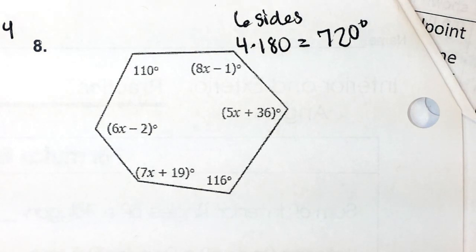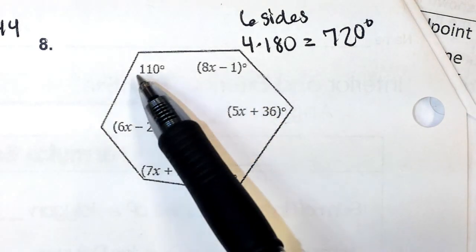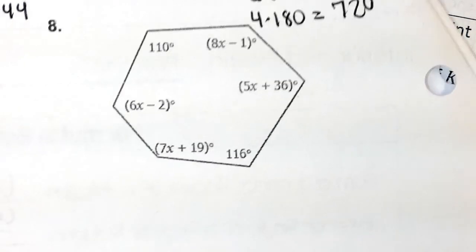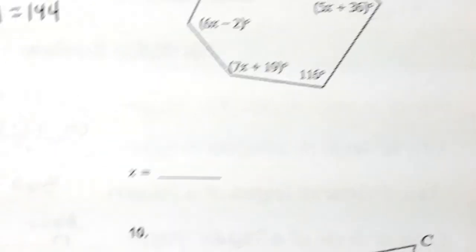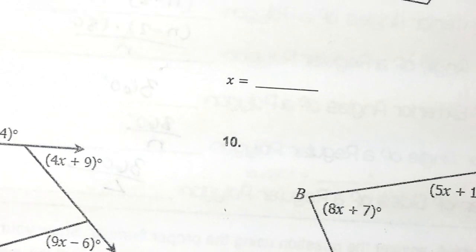Sum of the interior angles is 720. So, for those who need to write the long equation out, it's this plus this plus this plus this plus this plus this equals 720. Combine like terms, then solve. I'm not doing that for you because you're capable of doing that yourself. You got 6 sides, you got 6 angles. Make sure you got 6 things added together equaling 720. That's all interior stuff.